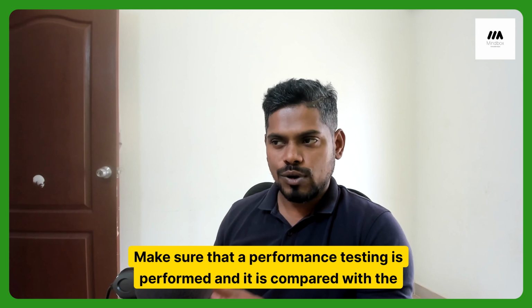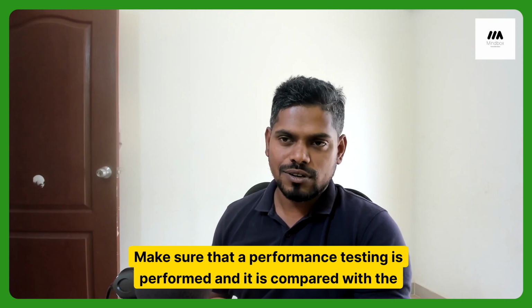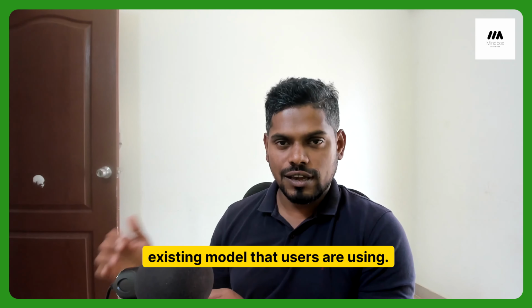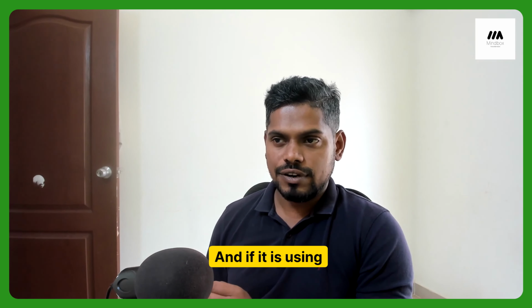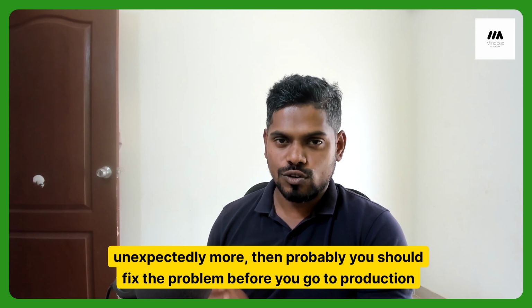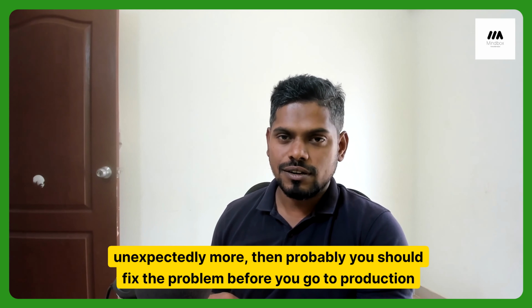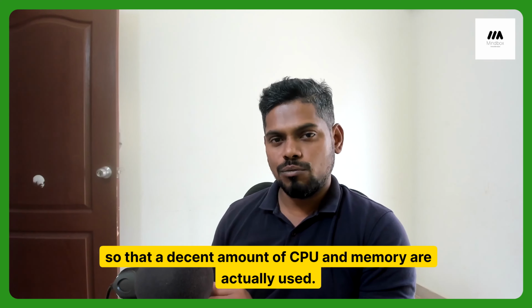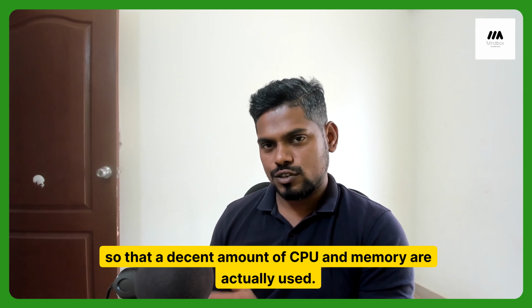Make sure that performance testing is performed and compared with the existing model that users are using. And if it is using unexpectedly more, then probably you should fix the problem before you go to production, so that a decent amount of CPU and memory are actually used.